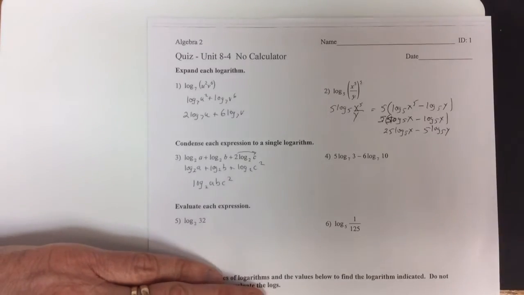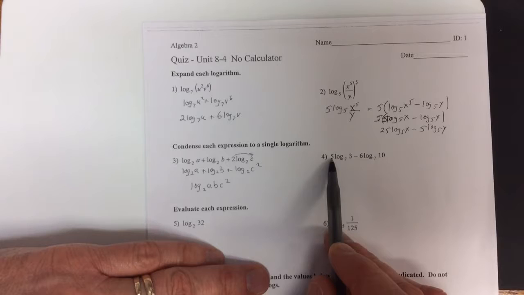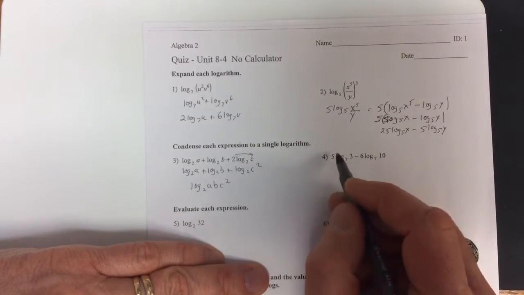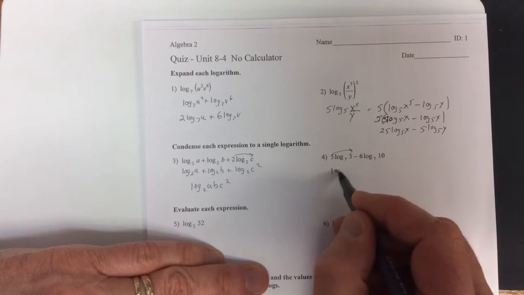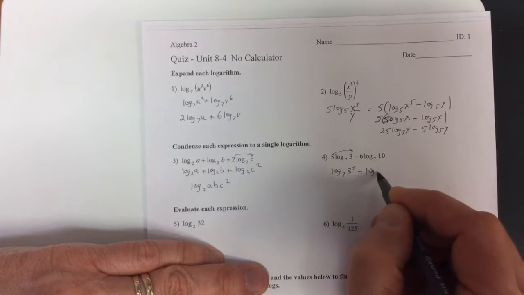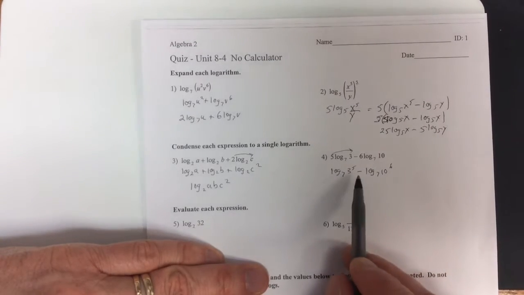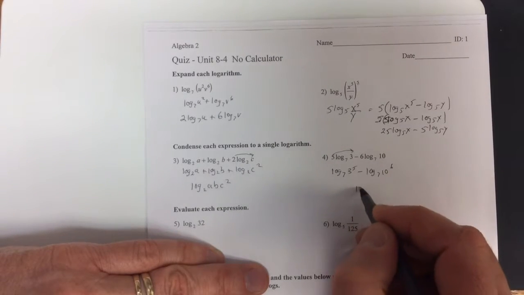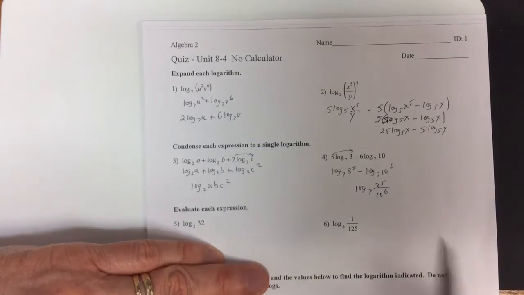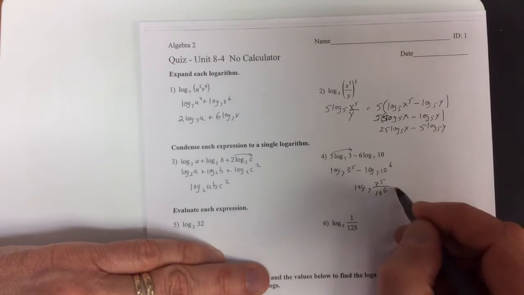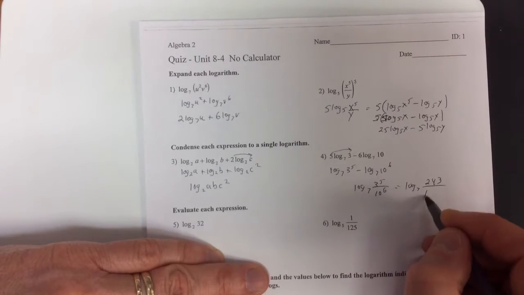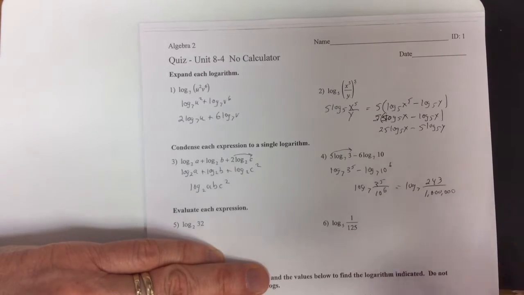Done. This next problem, I see I have a number in front of the log, so that is the power rule. I have it here and there, so I'm going to move this up, become a power, so log base 7 of 3 to the 5th power minus log base 7 of 10 to the 6th power. Because of the subtraction, it's the quotient rule, so I have log base 7 of 3 to the 5th power over 10 to the 6th power. Now you can calculate that. That's actually equivalent to 243 over 1 million.